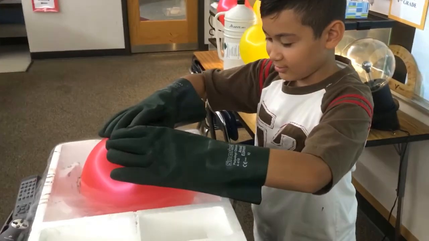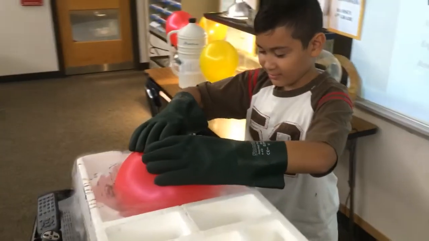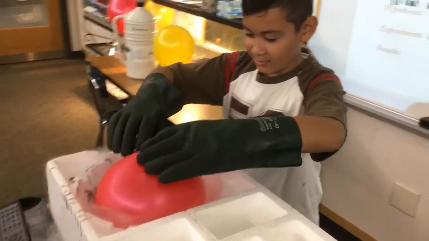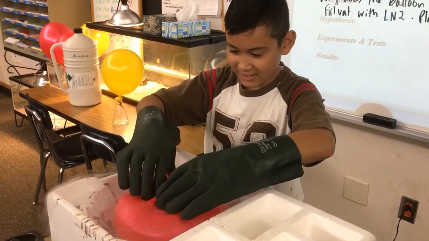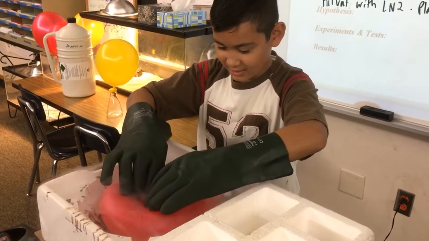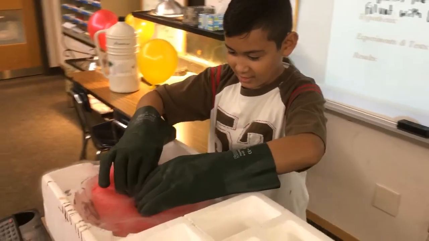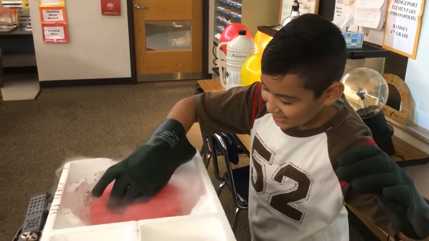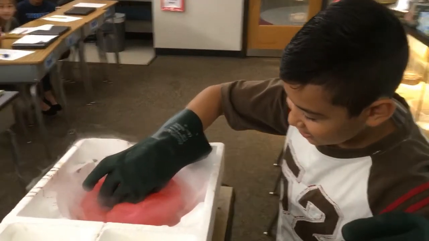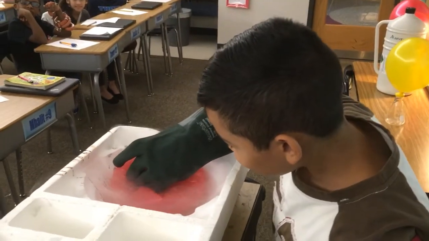What is happening to that balloon? Let's watch. You're doing great, Diego. The balloon is getting smaller. It's shrinking. Keep pressing it down in there. You can get that balloon so flat that it'll look like a pancake. Just leave it in there.